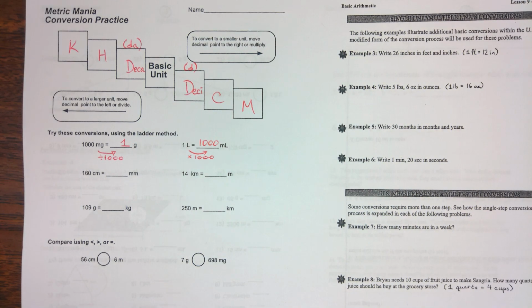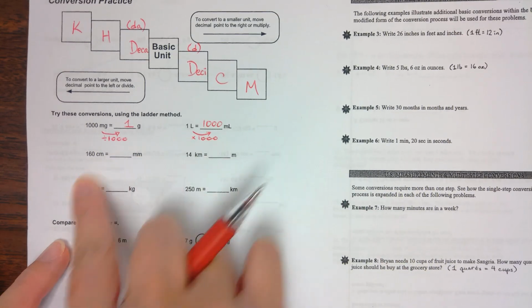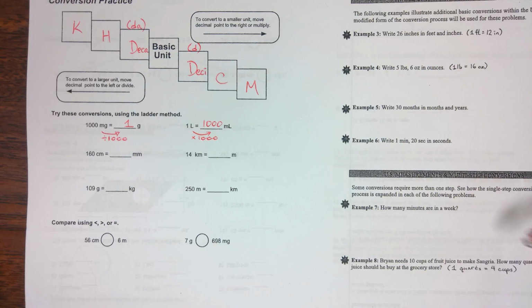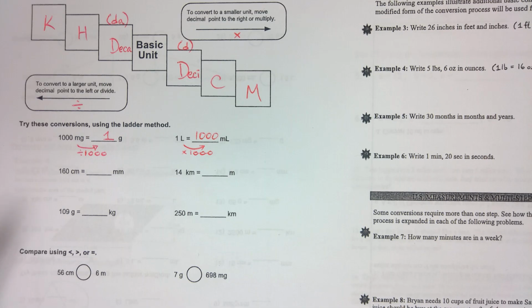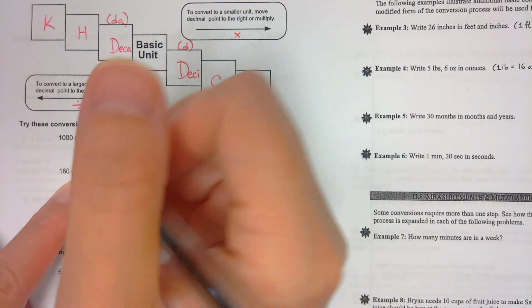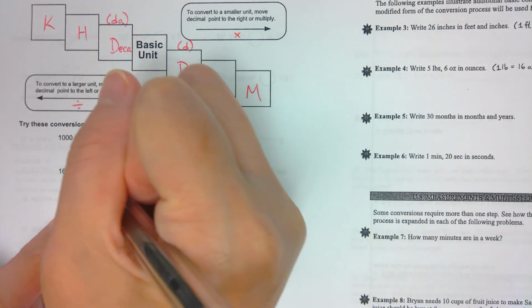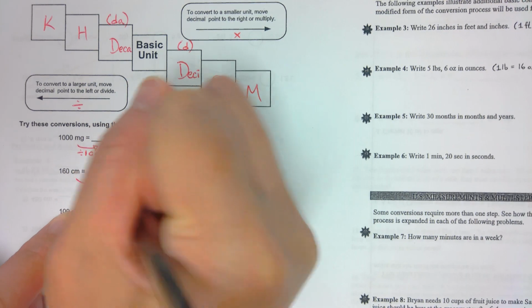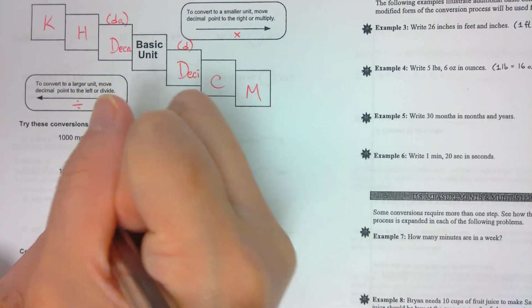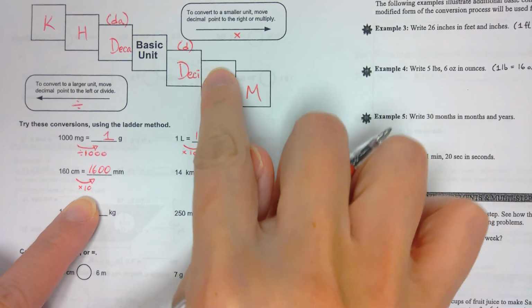Okay. Can you guys take 2 minutes? Try these ones. Okay, first one. What did you get? 1,600 millimeters. Good. What did you do? Times by 10, because you're just going from centimeters to millimeters.